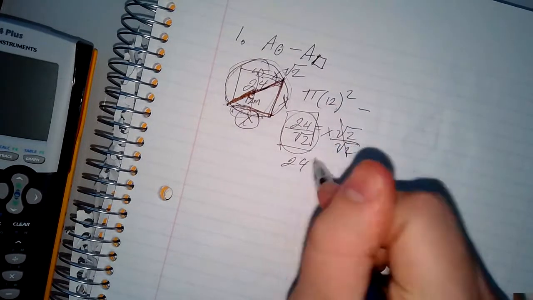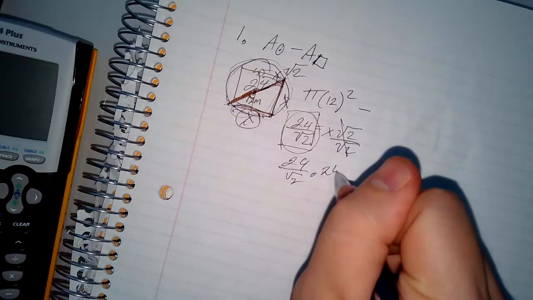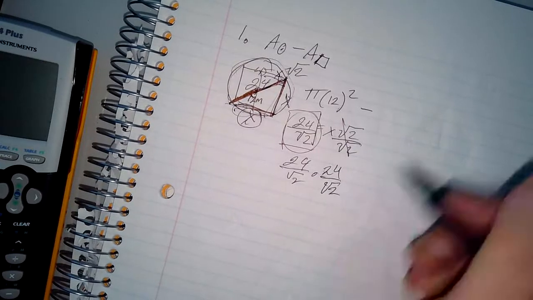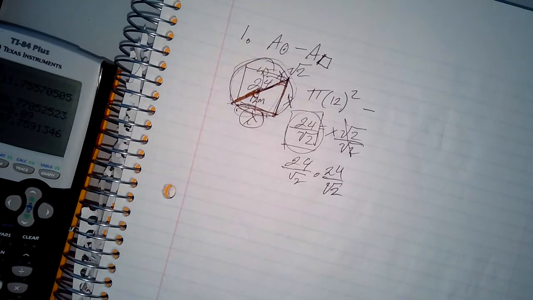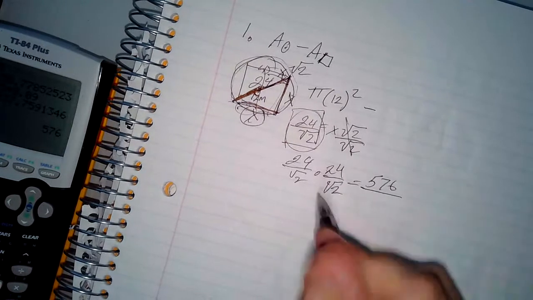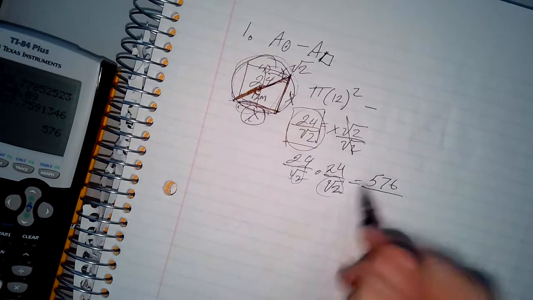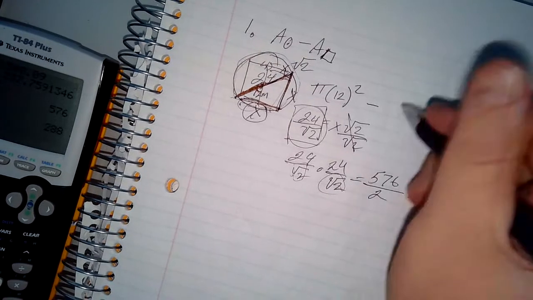So 24 over root 2 times 24 over root 2, which is 24 squared, 576, over root 2 times root 2, which is 2. So 576 divided by 2 is going to give us 288.